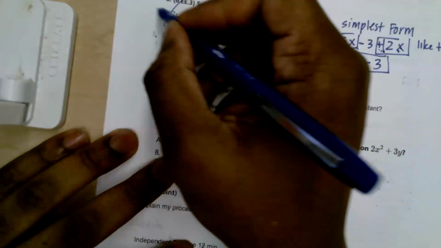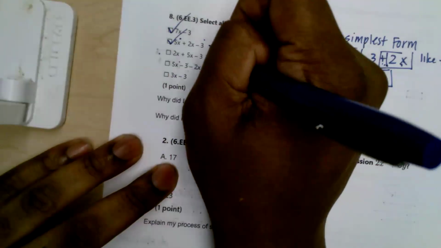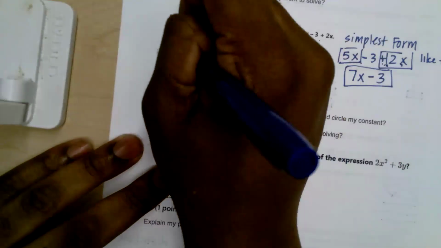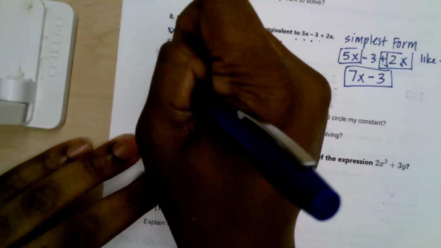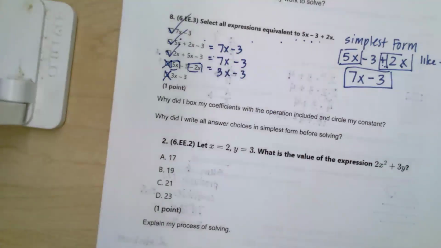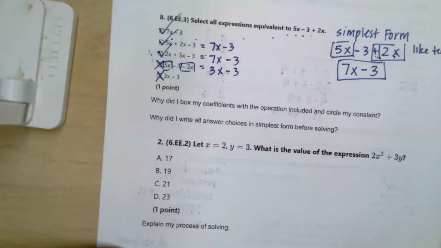Clearly, the first one is automatically correct. Like I said, you could do that strategy that I learned with the student, or you can just simplify it by combining your like terms. So the 5x plus 2x equals 7x minus 3, and 7x minus 3 is what we're looking for. 2x plus 5x is 7x minus 3, and that is true. 5x, and you see how this is minus 2x? And 5x minus 2x is 3x minus 3, which is false. Do you see that? So my answers are A, B, and C.